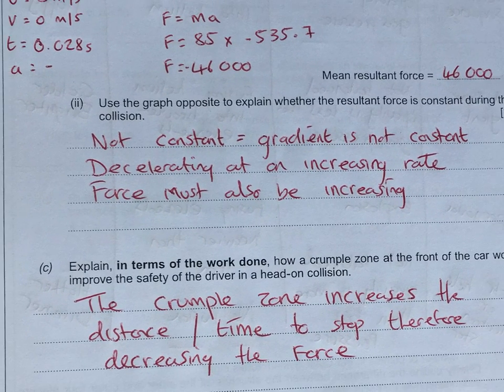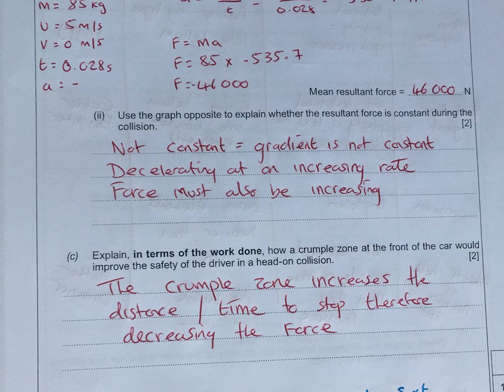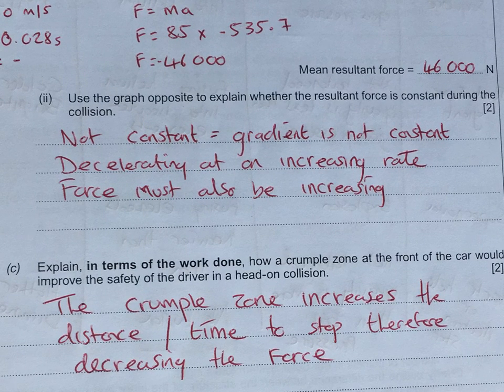Use the graph opposite to explain whether the resultant force is constant during the collision. I've said it's not constant because the gradient is not constant. Because it's a curve, the force is not constant. It's decelerating at an increasing rate, so the force must be increasing if it's decelerating at an increasing rate.